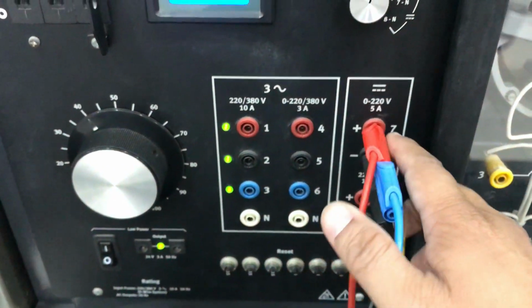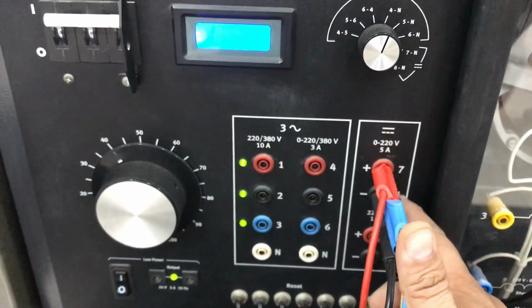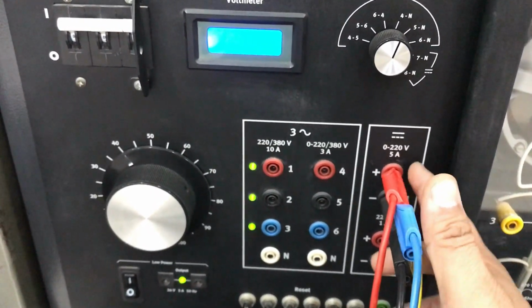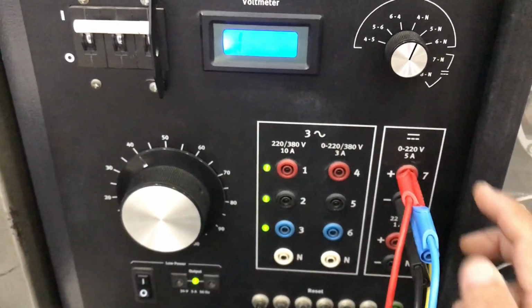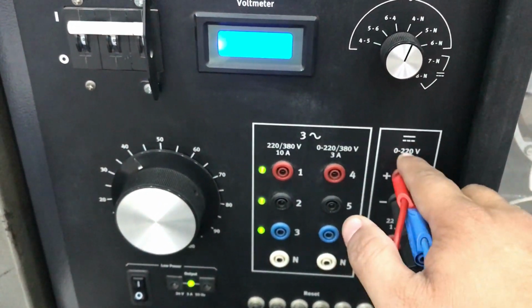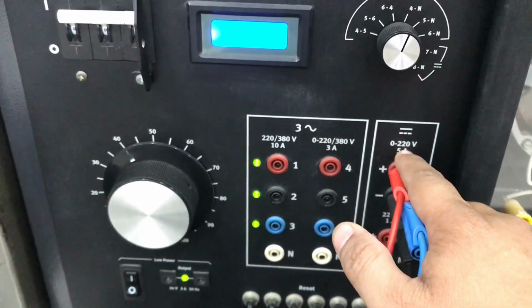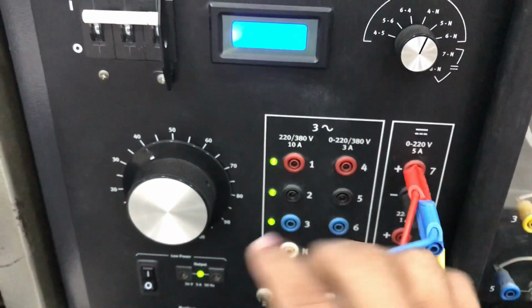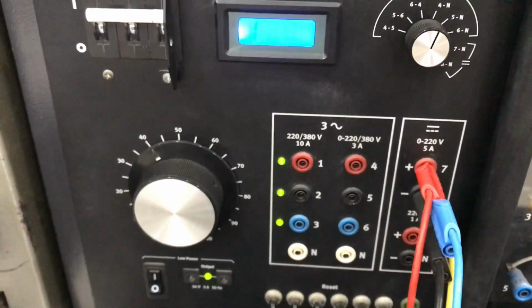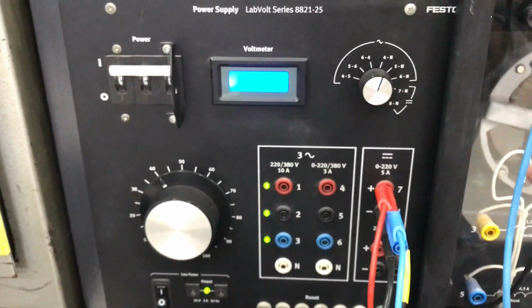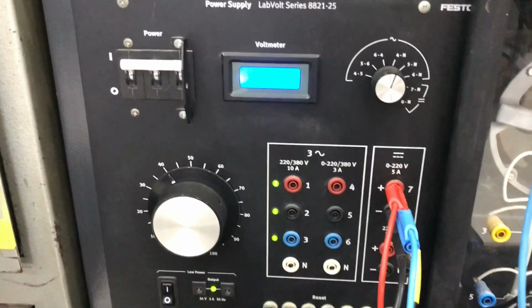I also have this in terms of DC. Both of these knobs are DC variable, and this is DC fixed. The maximum voltage you can get is from 0 to 220 volts DC with 5 amperes of current, which is variable. You can change it using this knob, and here you will get a fixed voltage. I hope you're understanding what I'm trying to say in this LabVolt.